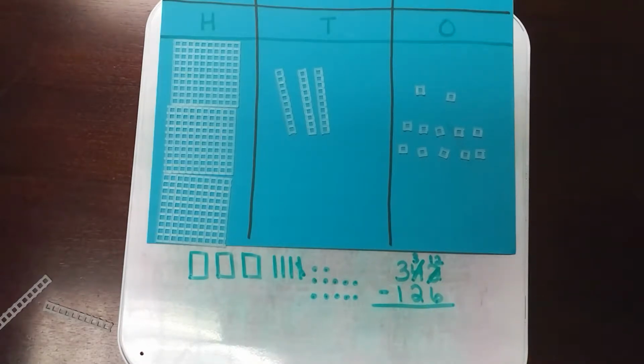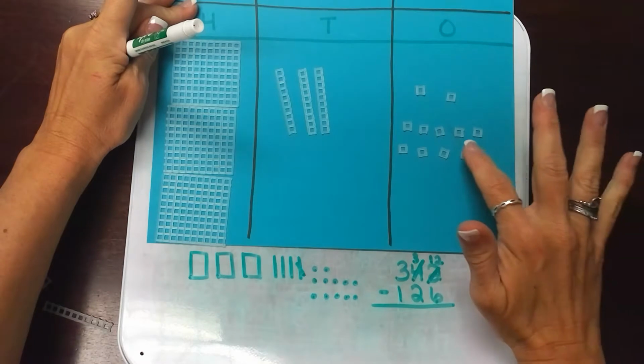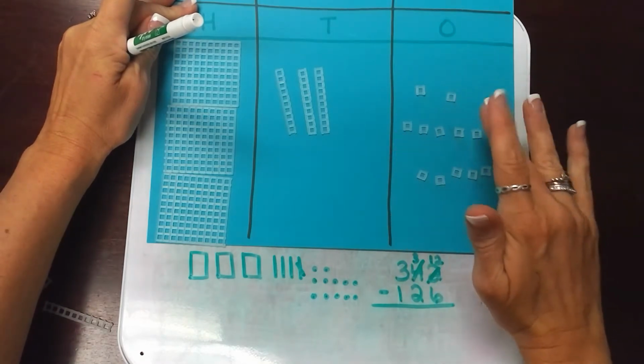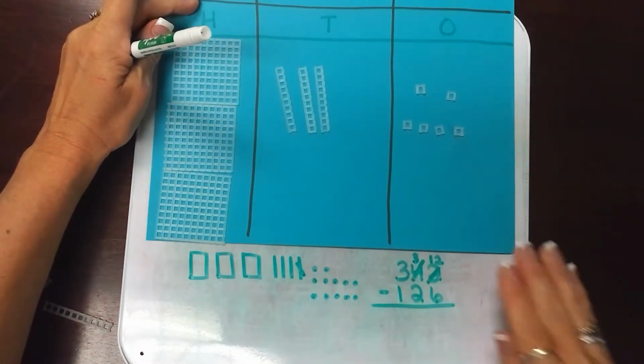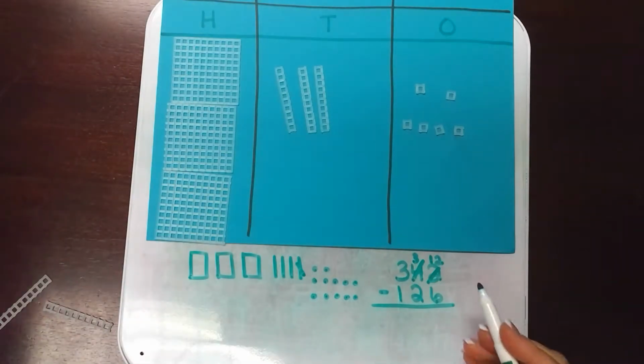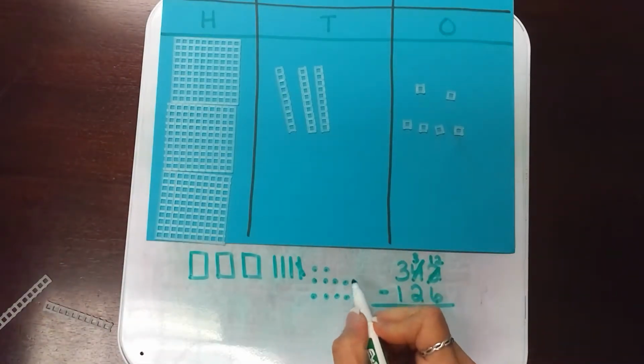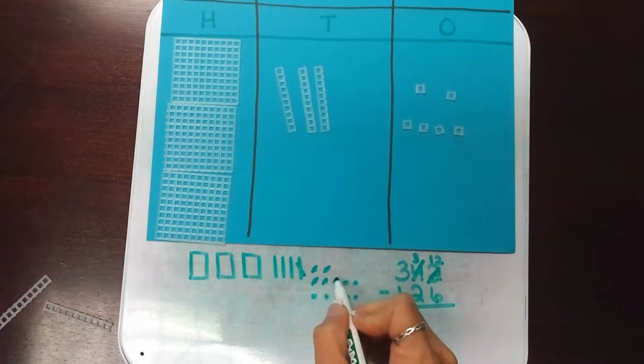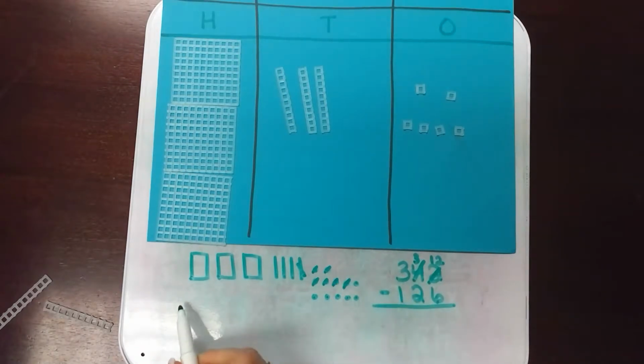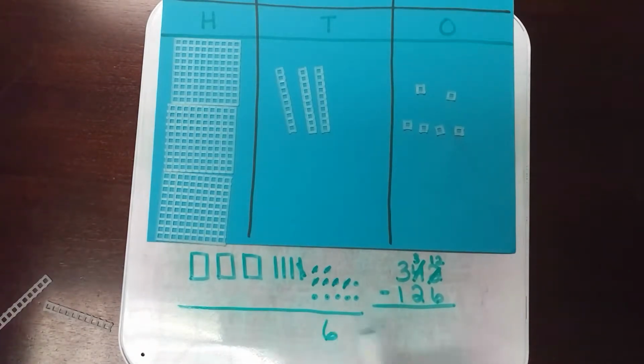All right, so now I can take away 6. 1, 2, 3, 4, 5, 6. Okay, so I have 6 left. I can take away 6 here. 1, 2, 3, 4, 5, 6. I have 6 left. 12 minus 6 is 6.